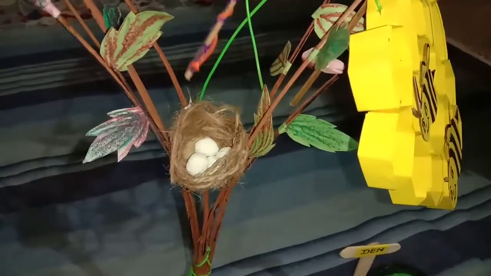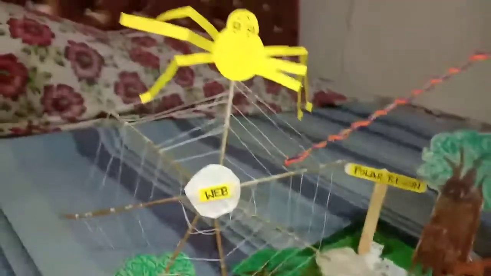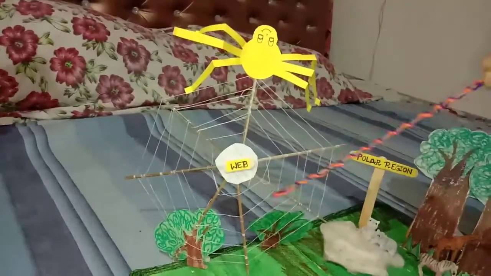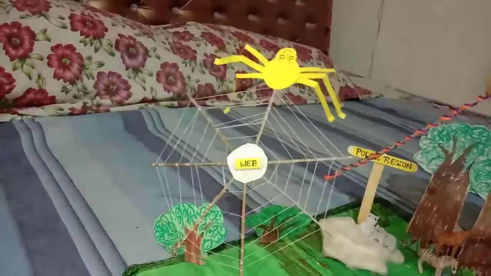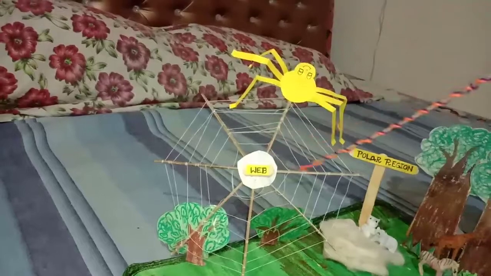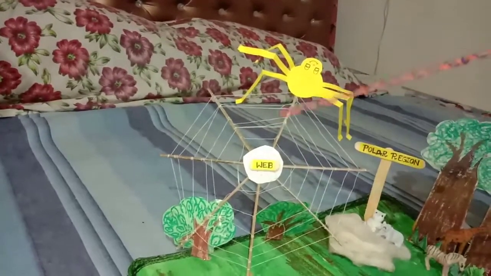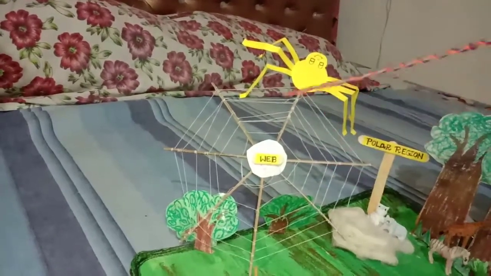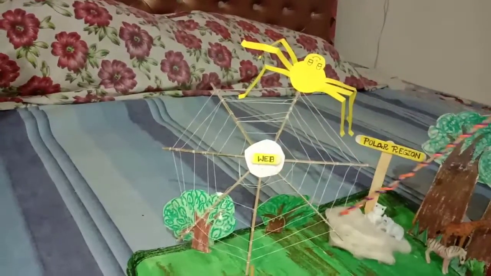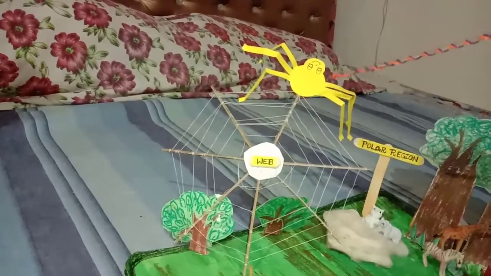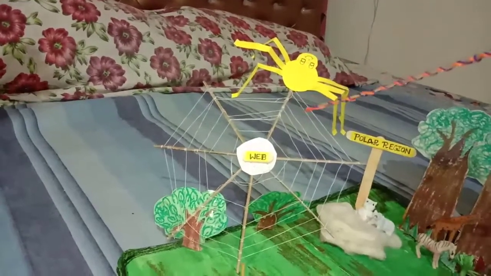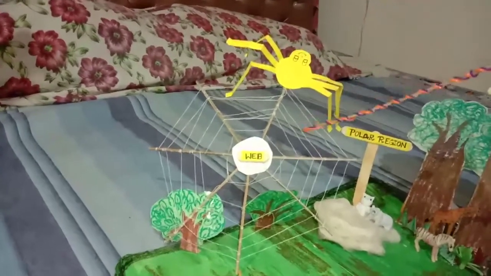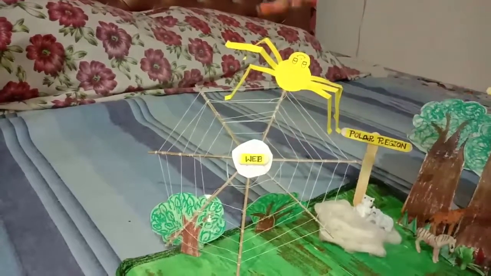Now let us move to another type of shelter called a web. This is made by the spider. The spider spins the web. The juice from the spider's mouth helps this web to be spun, and the insects get trapped in this web and later on the spider eats the insect. So it's a shelter made by the spider and this shelter is called a web.